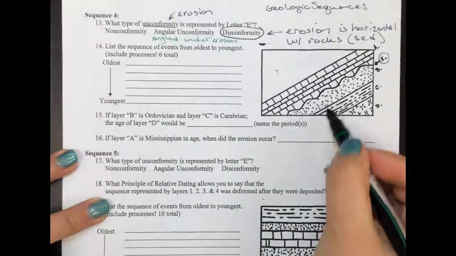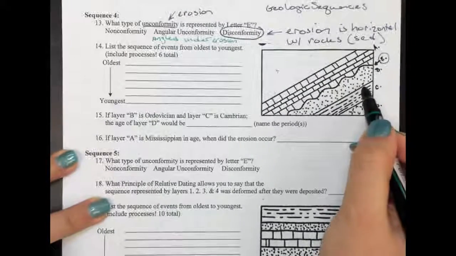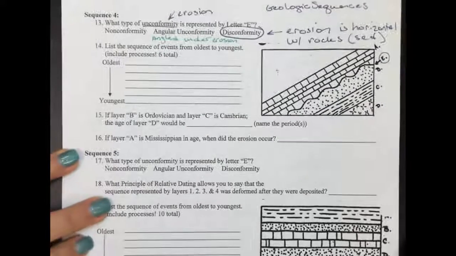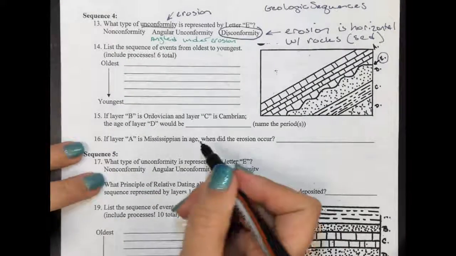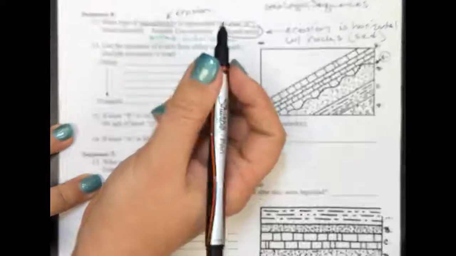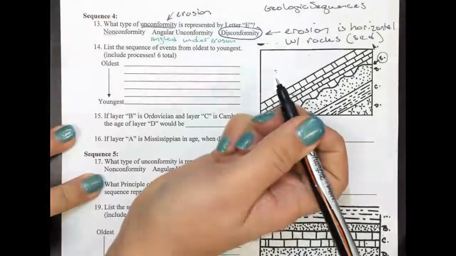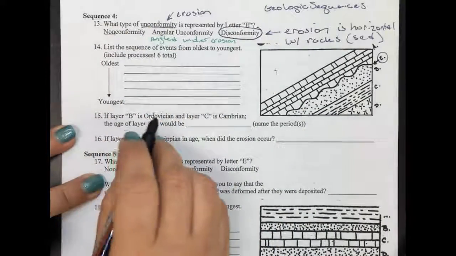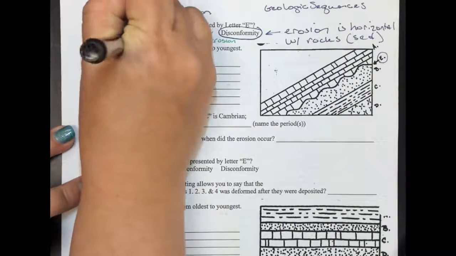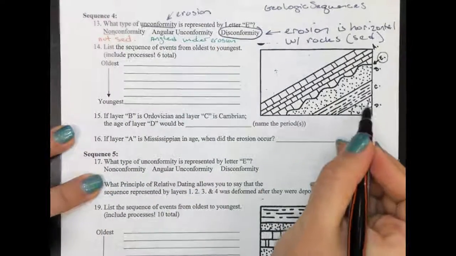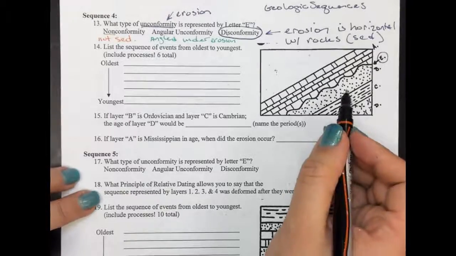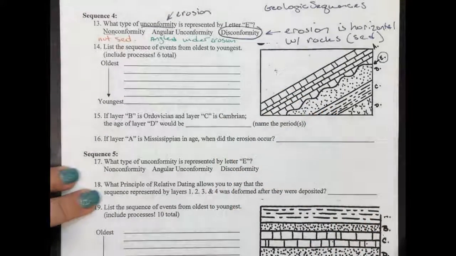And these are not angled under the erosion, they're angled with the erosion. And with a nonconformity, we know it's not going to be the right answer because underneath that erosion surface, it would be something that's not sedimentary. Nonconformity, not sedimentary, maybe igneous, maybe metamorphic. There is an igneous rock down here, but it's not the one that's directly under our erosion. So this is a disconformity.